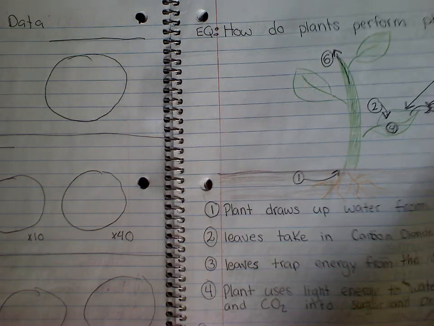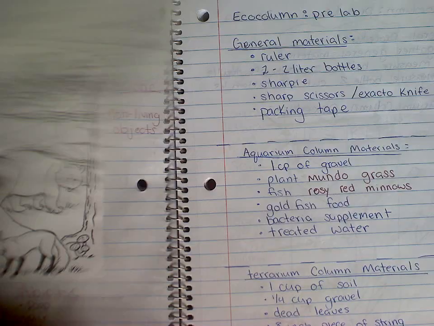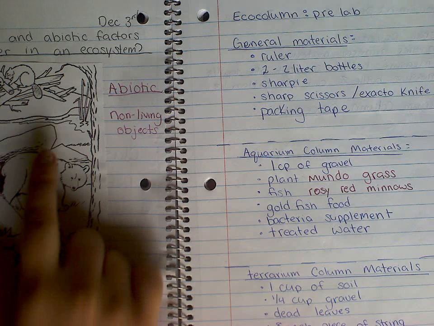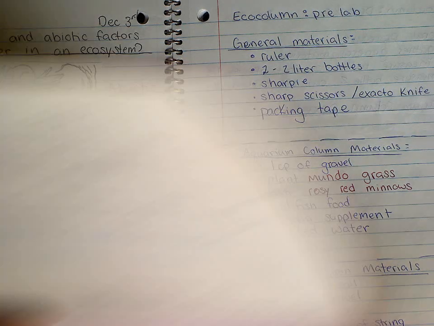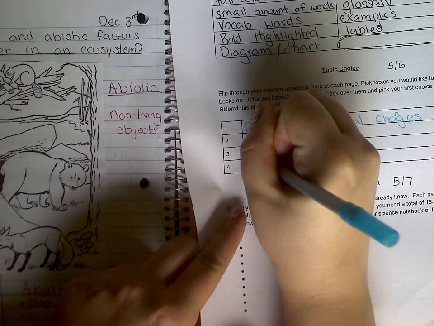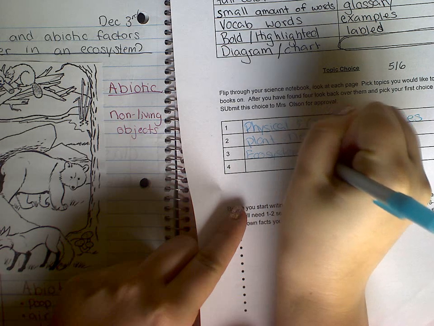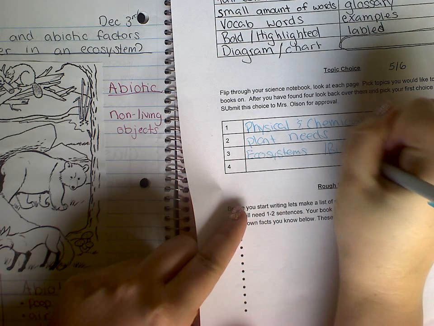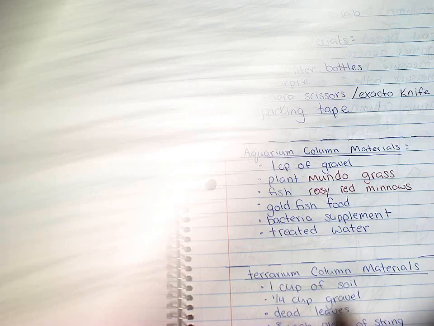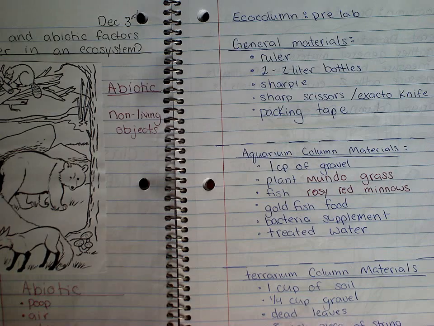You could do a book about photosynthesis. You could talk about ecosystems. So maybe I want to do ecosystems. Or biomes. Maybe, though, I'm realizing I'm not that far through my notebook and I've already picked 3. Uh-oh.